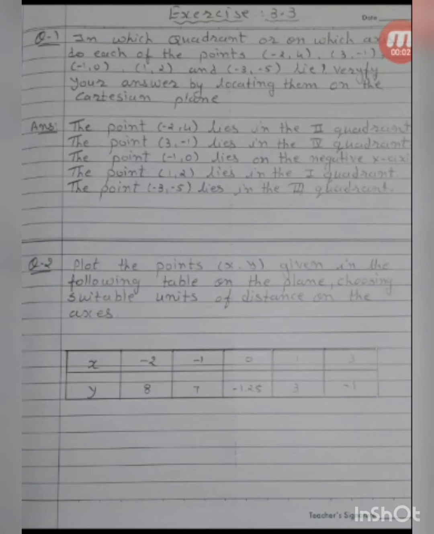Now question number 2. Plot the points (x, y) given in the following table on the plane, choosing suitable units of distance on the axis. X and y are given here. First of all, you can see here the maximum positive and negative numbers on the x-axis: positive is 3 and negative is -2. And on the y-axis the maximum in positive is 8 and in negative it is only -1.25.